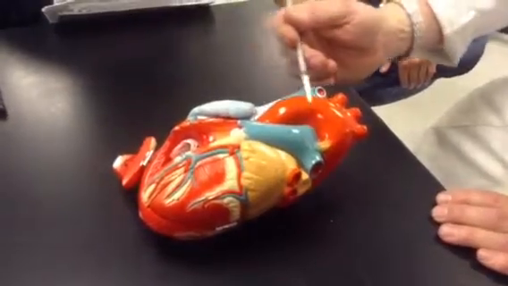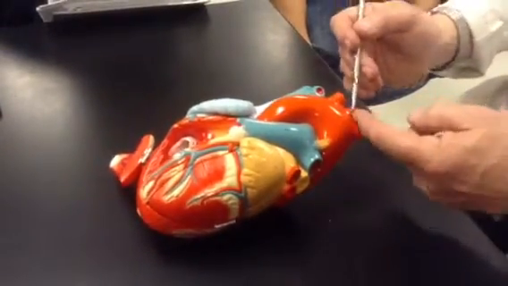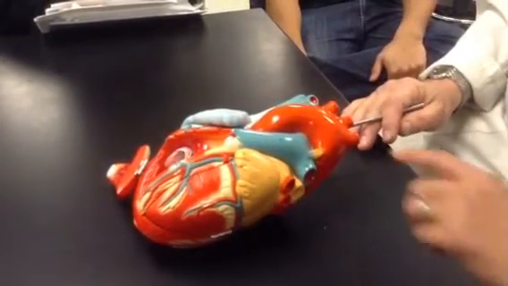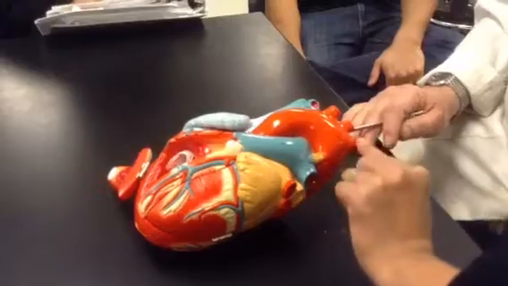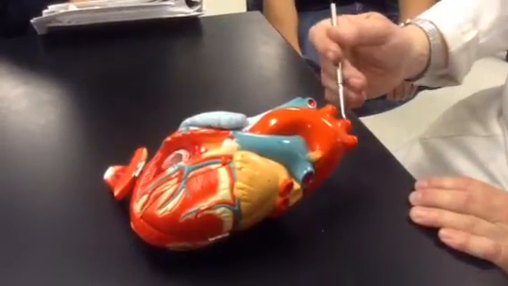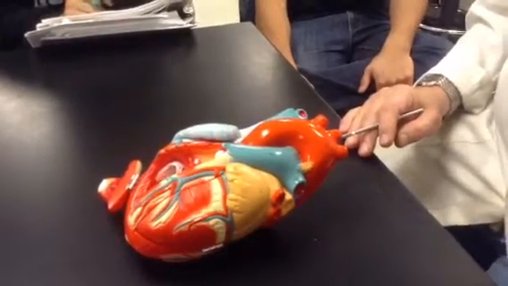Now, as blood is pumped, this middle one is the left carotid. So that's going to go right up through the neck and up into the middle one. The middle one is the left carotid, goes right up into the left side of the neck, into the left side of the brain.